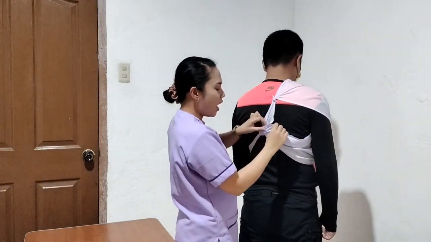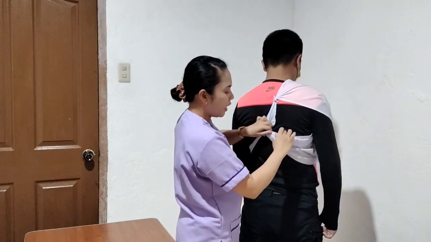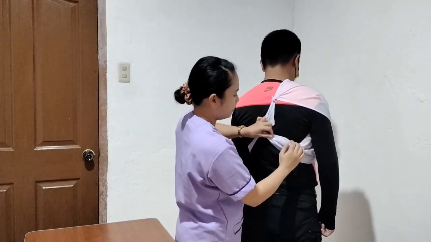And then you need to tuck the other end inside the hem.